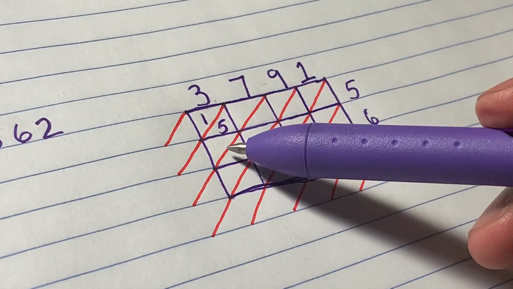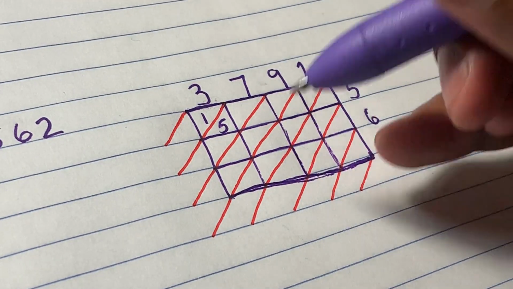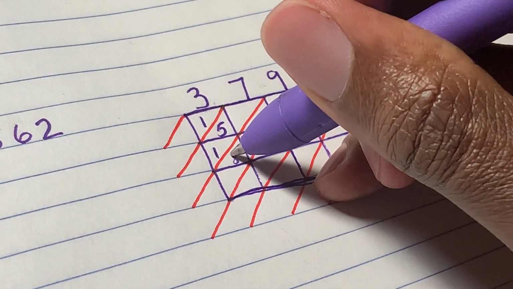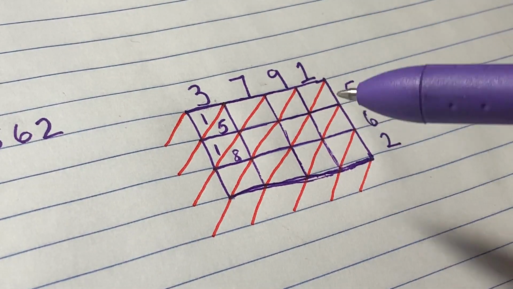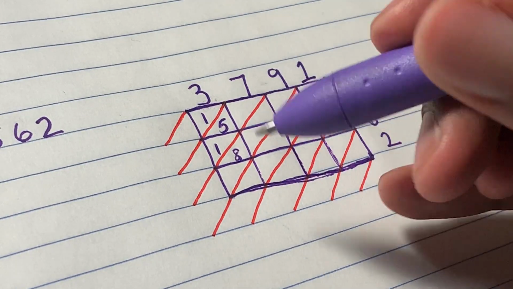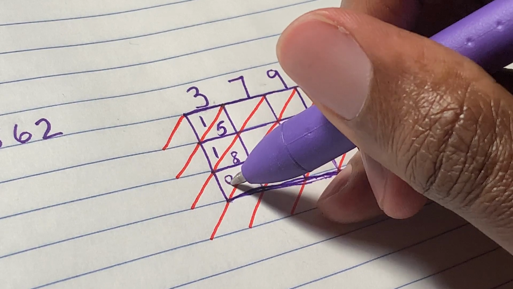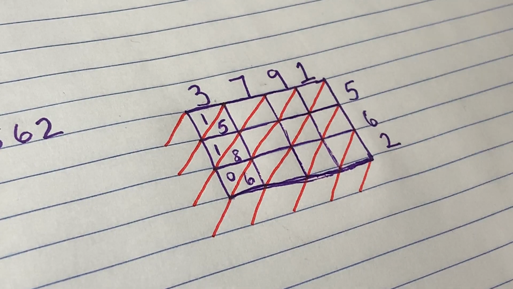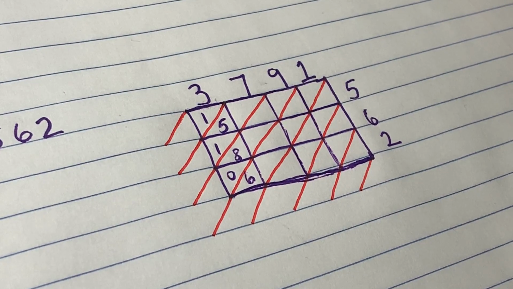What goes here? Someone just said, Mr. Barbier, it's 3 times 6, which is 18. What goes here? Someone just said, Mr. Barbier, that would be 3 times 2, which is 6. So it's going to be 0, 6. Very good. All right, there we go. I'm going to change pens because my purple pen's running out of ink a little bit.